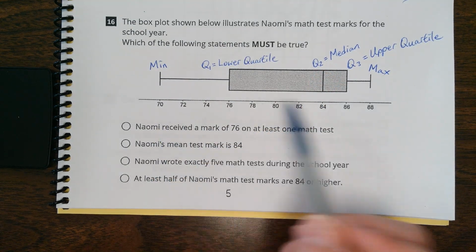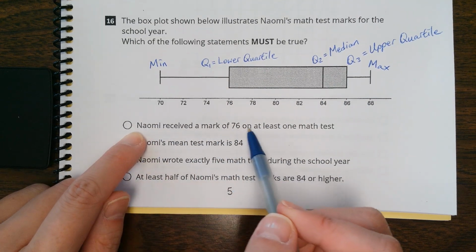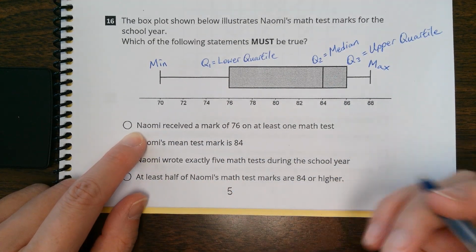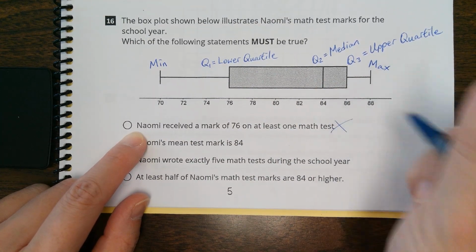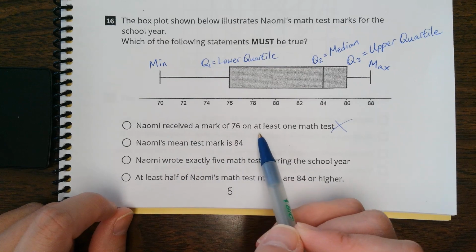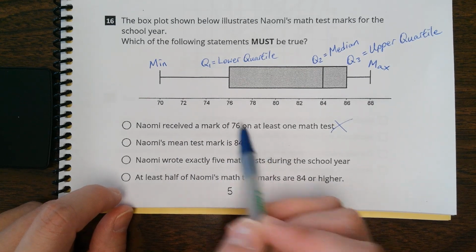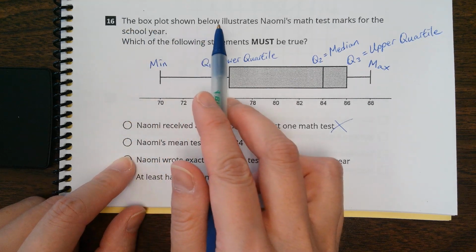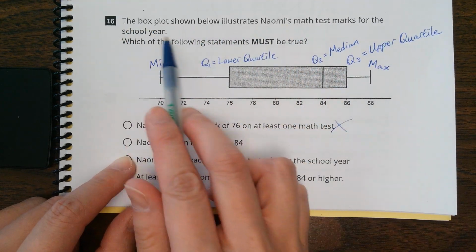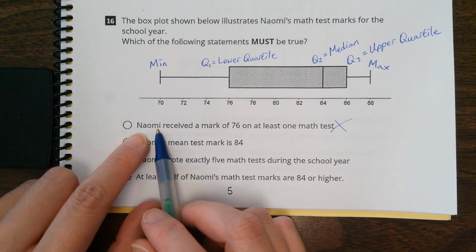So based on this box plot, Naomi received a mark of 76 on at least one math test. So that's not it. Oh, wait. The box plot shown below illustrates her marks for the school year. Which of the following must be true? Oh, sorry.